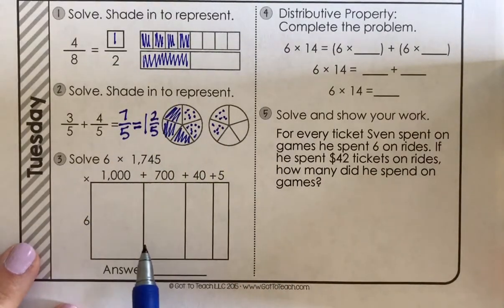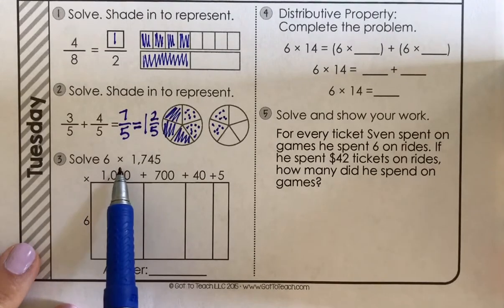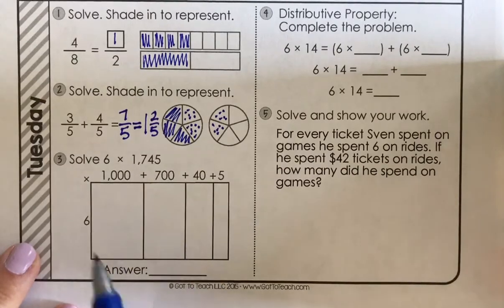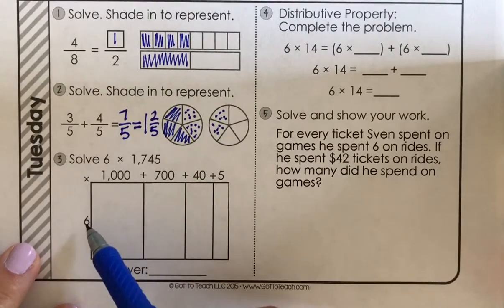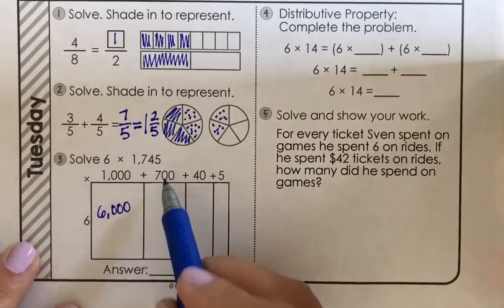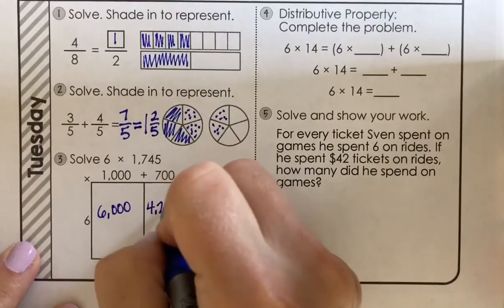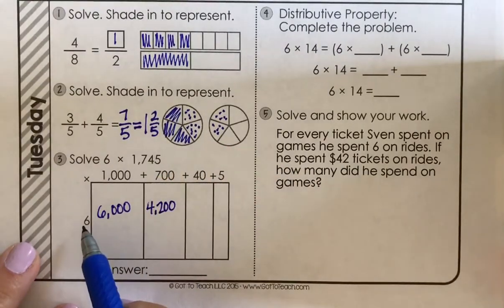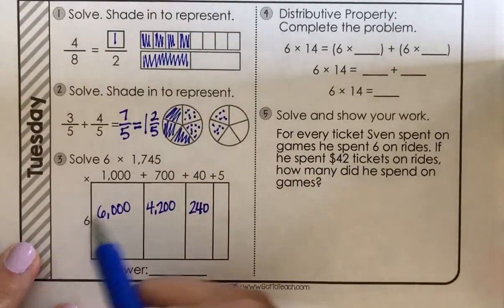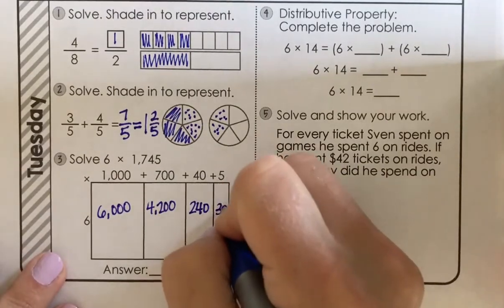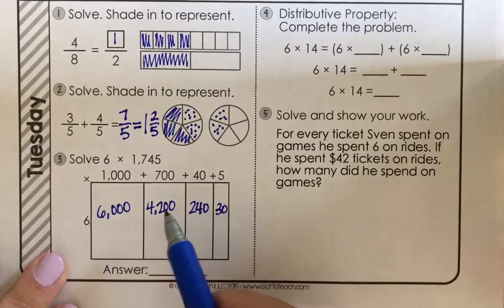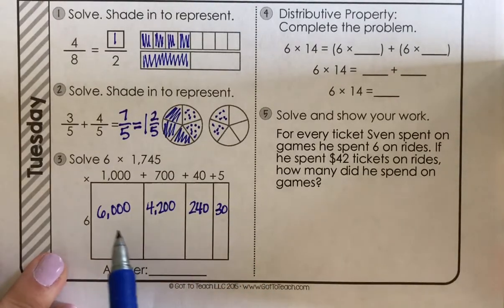All right, number 3, we are going to multiply 6 times 1,745, and we're using the area model. So we'll start by doing our thousands. 6 times 1,000 is 6,000. Move to the hundreds. 6 times 700 is 4,200. Move to the tens. 6 times 40 is 240, and now multiply the ones. 6 times 5 is 30. Now, the beauty of the area model is you could have done that completely backward. You could have started with the ones, then the tens, then the hundreds, then the thousands.